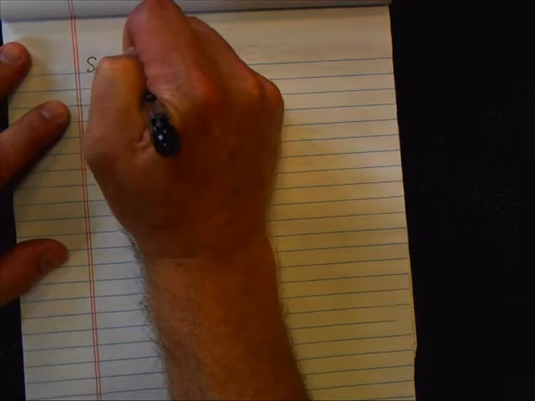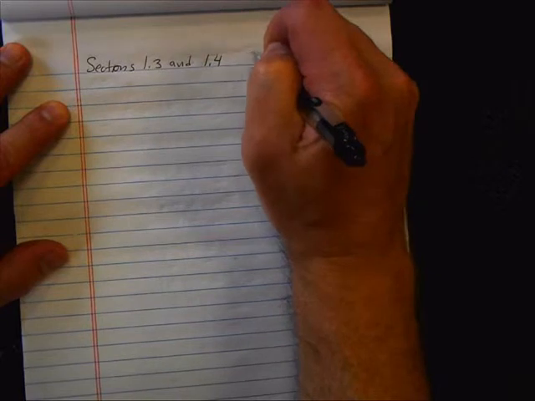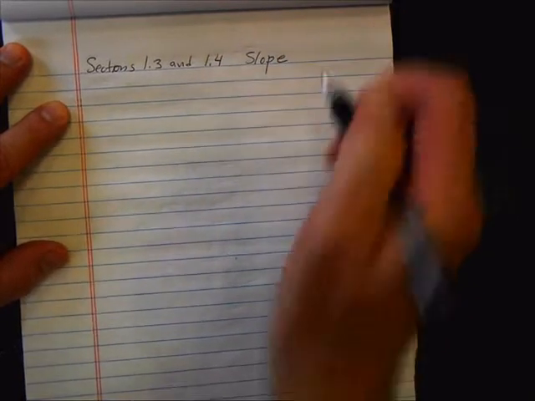Today, we need to cover sections 1.3 and 1.4. And these two sections are about something called slope, whatever that is. Well, once again, I'm guessing that many of you have had some algebra before, and you probably have an idea of what slope is. What's slope?